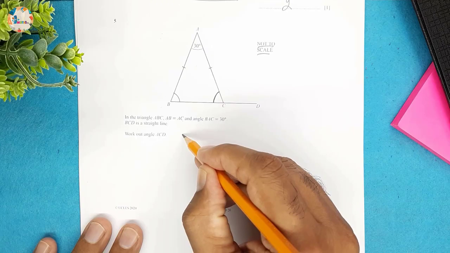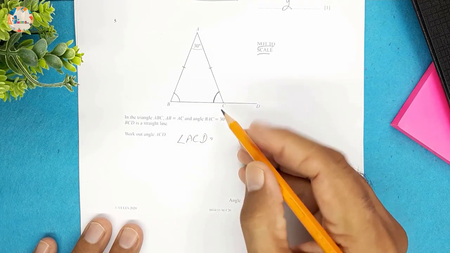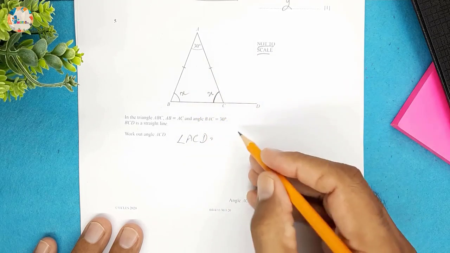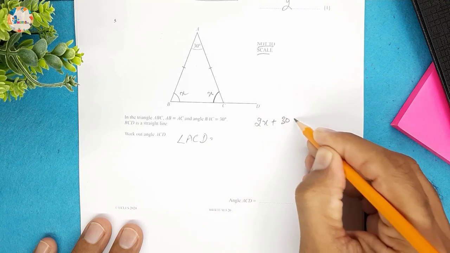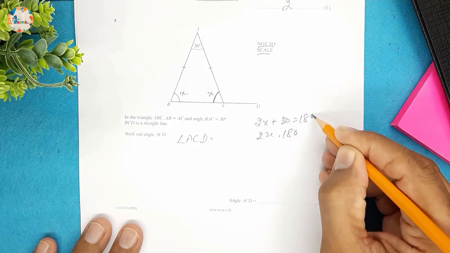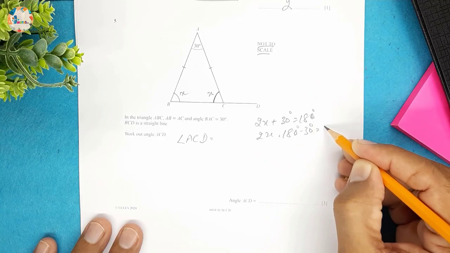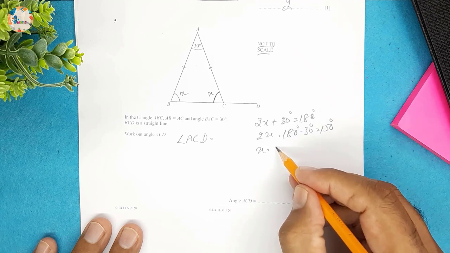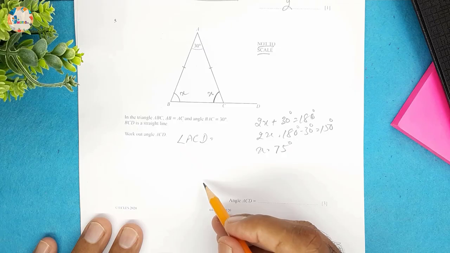So the angles at B and C, for example, you can write as x and x. So we can write 2x plus 30 is equal to 180. So 2x is equal to 180 minus 30, which is equal to 150 degrees. So x will be equal to 75. 150 divided by 2 will be 75 degrees.